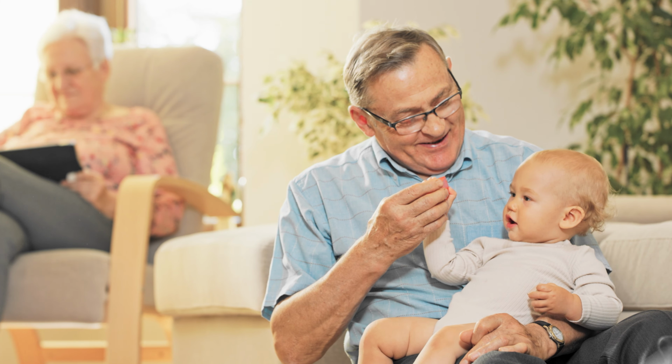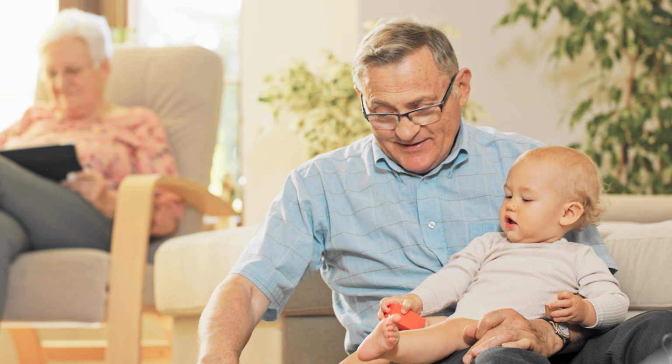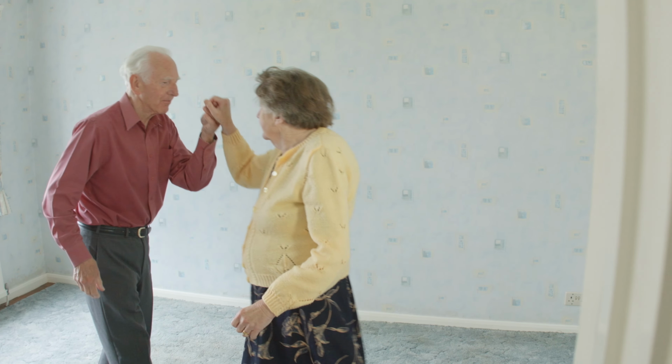4. Grandparents. Grandfather, grandpa, is your father's or mother's father. Grandmother, grandma, is your father's or mother's mother. Both together are called grandparents.